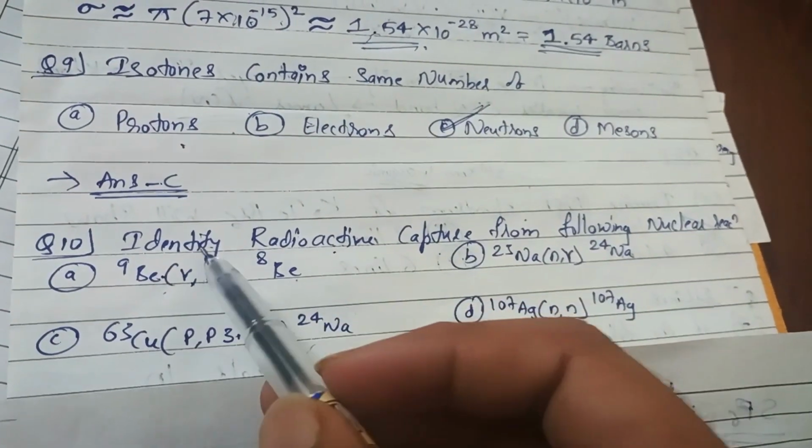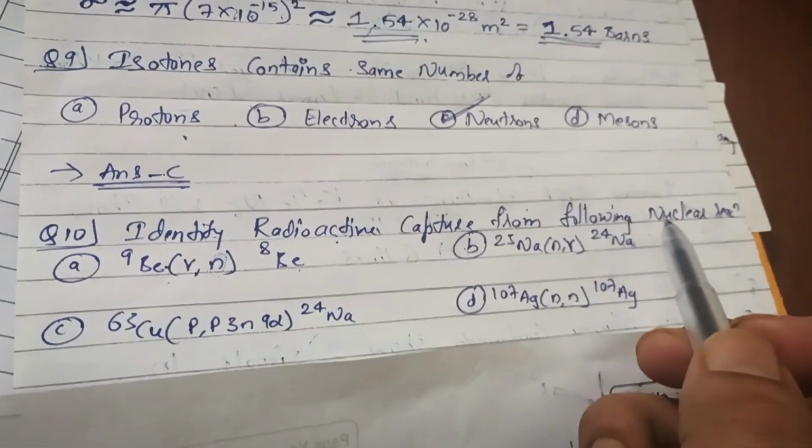For the 10th question, we have to identify the radioactive capture from the following nuclei.